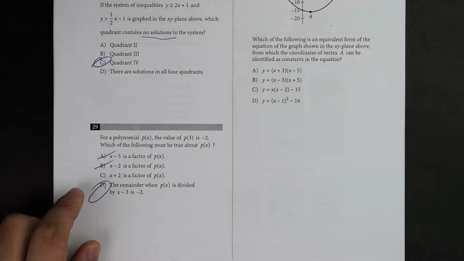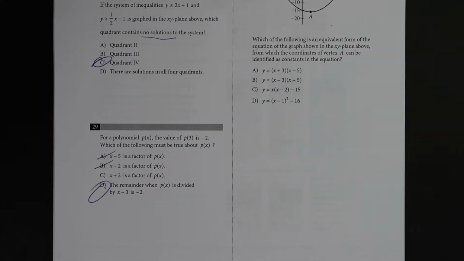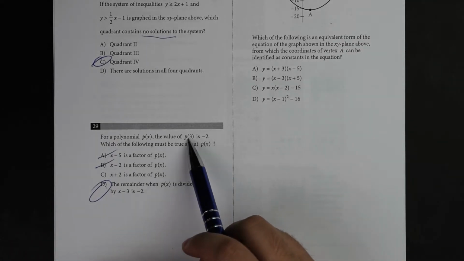Okay. So for number 29, my final answer is D. And I'm going to go ahead and explain how I was able to get to the answer so quick. This is a more definition-based question. What that means is that this is a polynomial-based question, understanding the properties of roots and how certain values represent certain things.